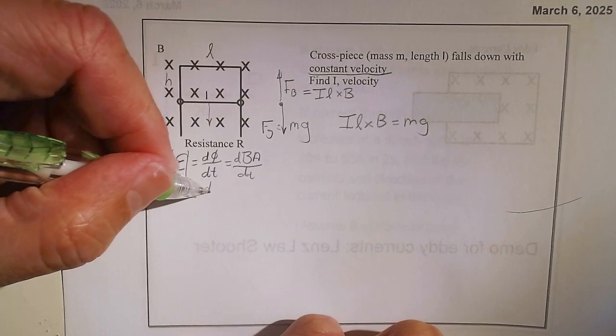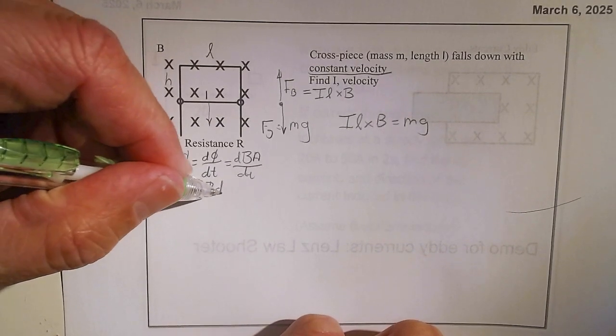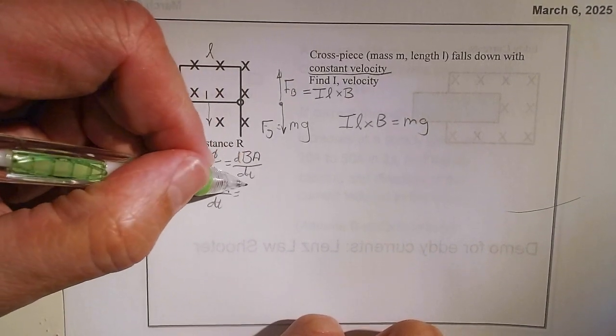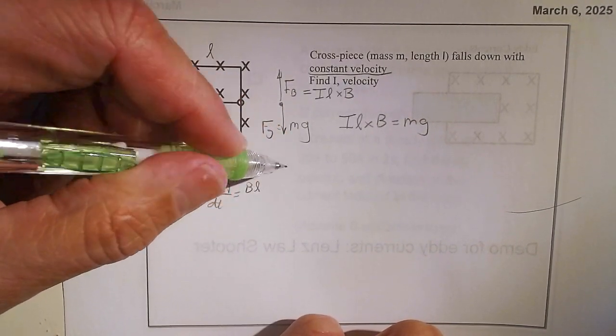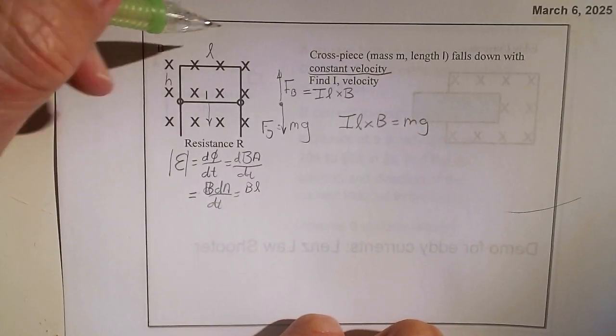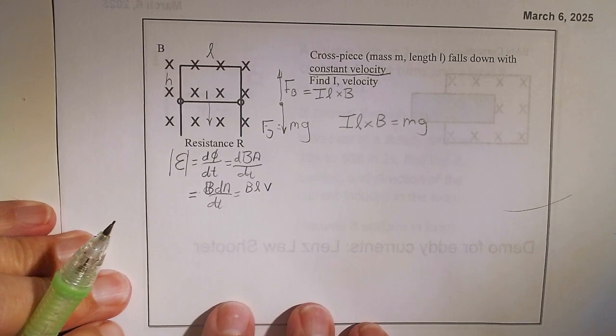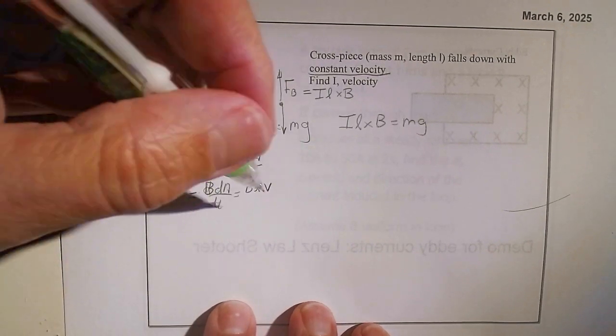B is constant, so dA dt is going to be B L dH dt, which is just the velocity. BLv. You see that a lot, by the way.